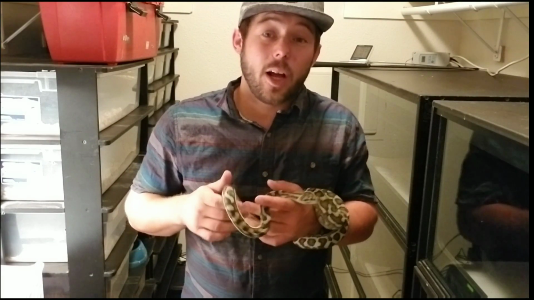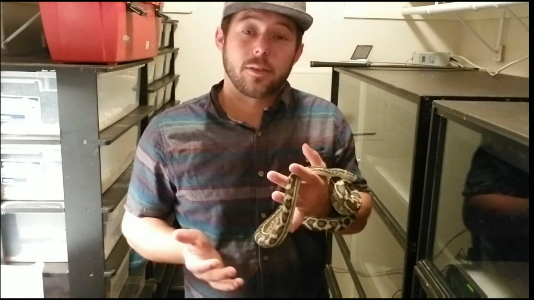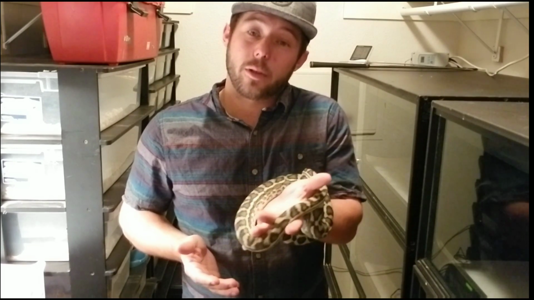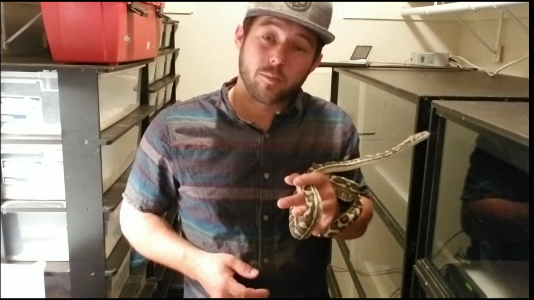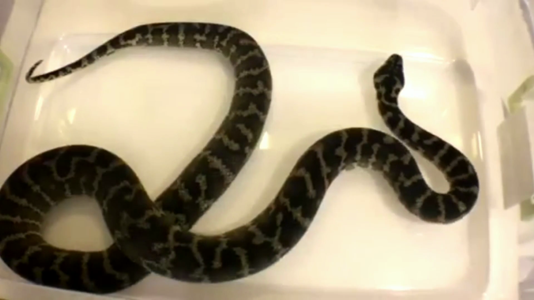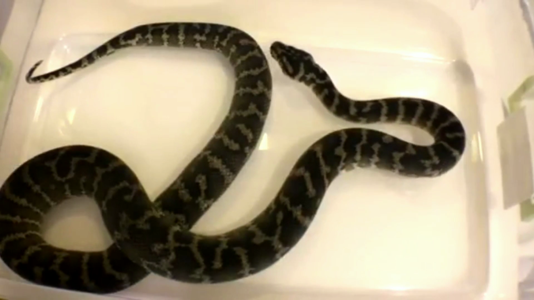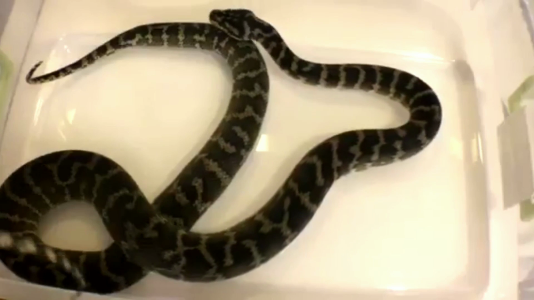Now, I would love to talk to you about IJs, but I can't because this is a coastal carpet, and I don't actually have any IJs. Maybe Riley can help. All right, getting on to the IJ portion of things.